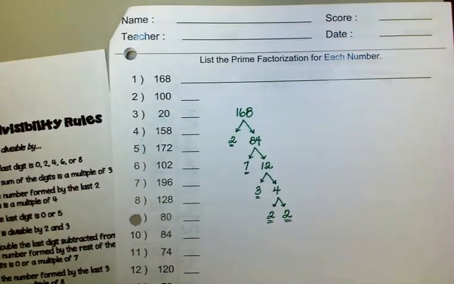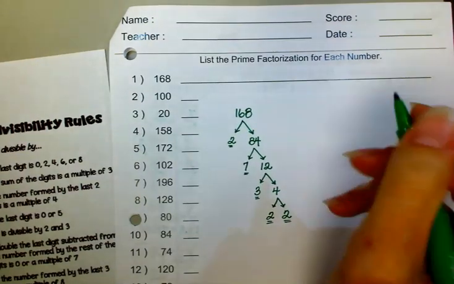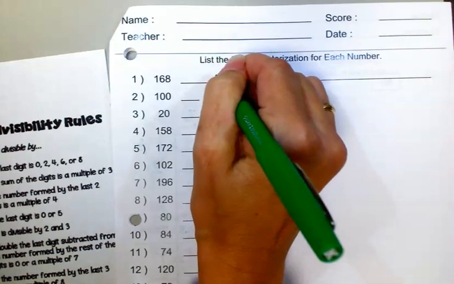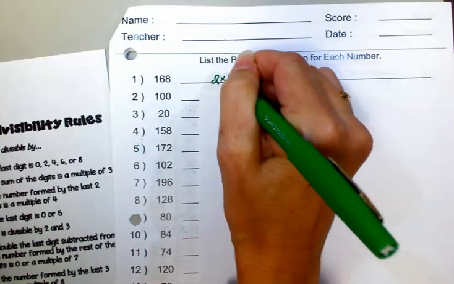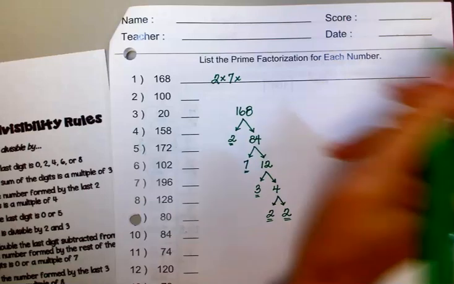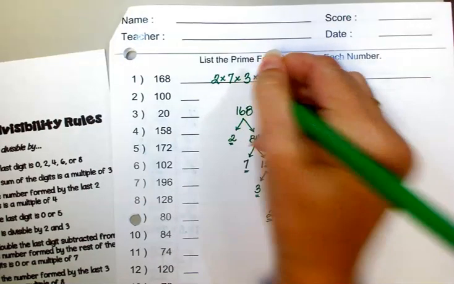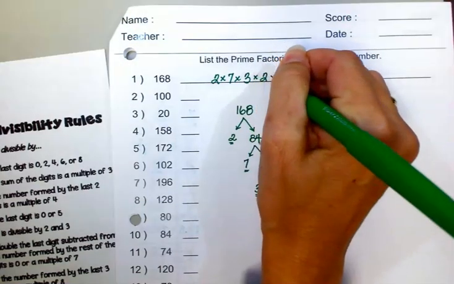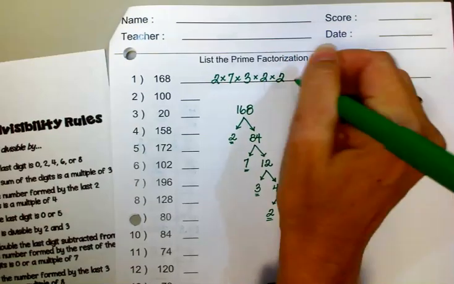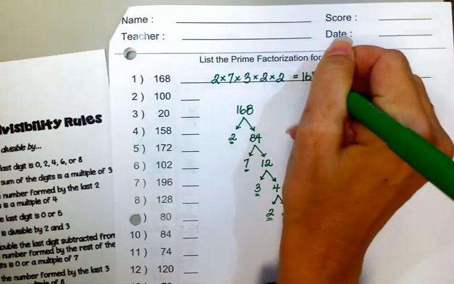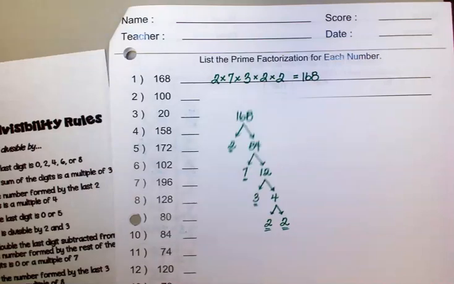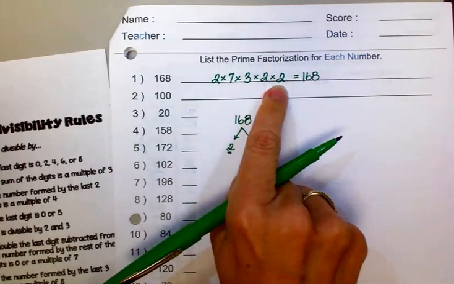So list the prime factorization for each number: 2 times 7 times 3 times 2 times 2 equals 168.